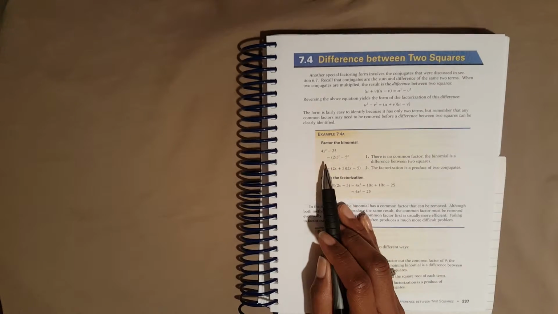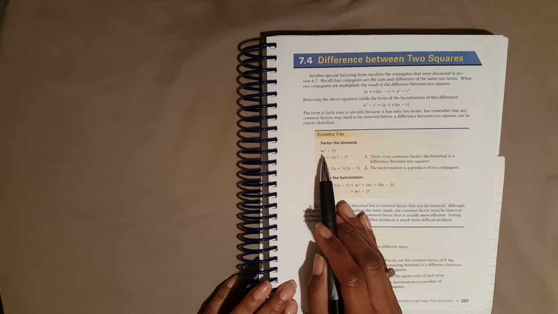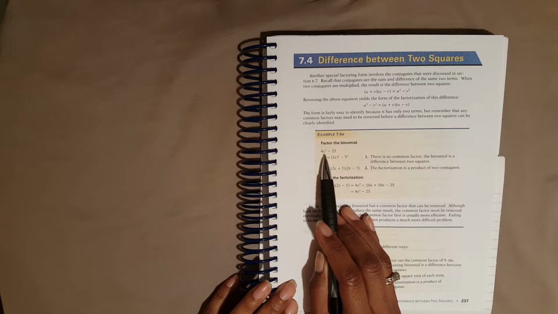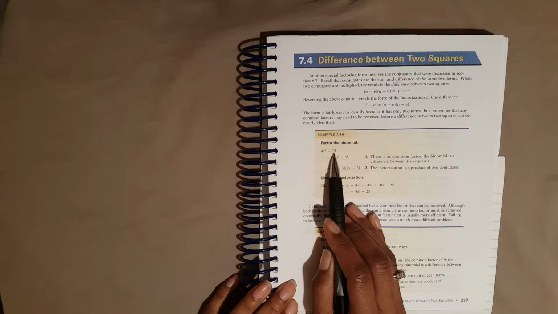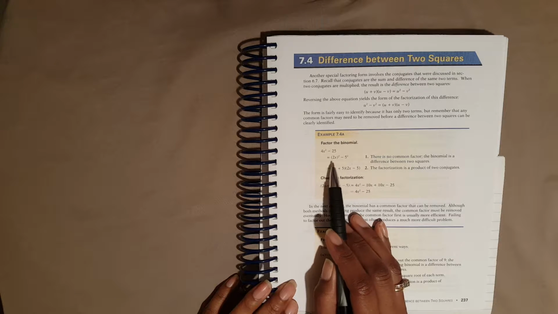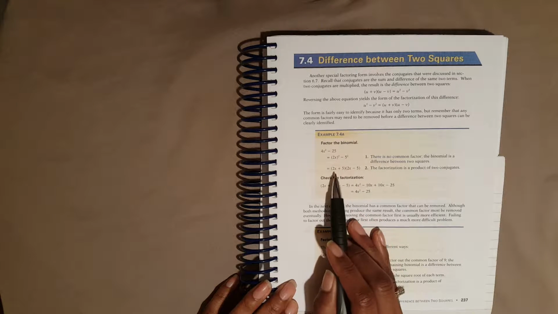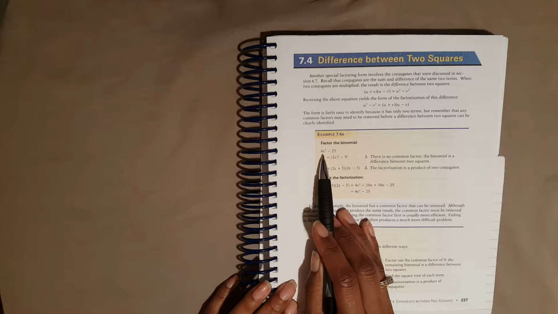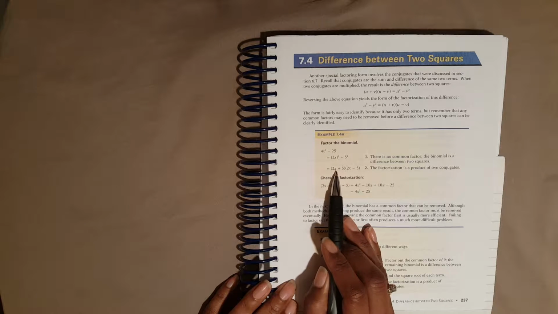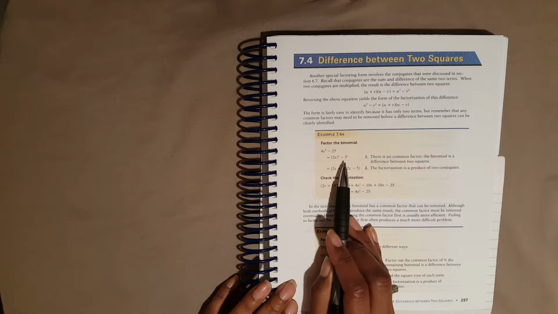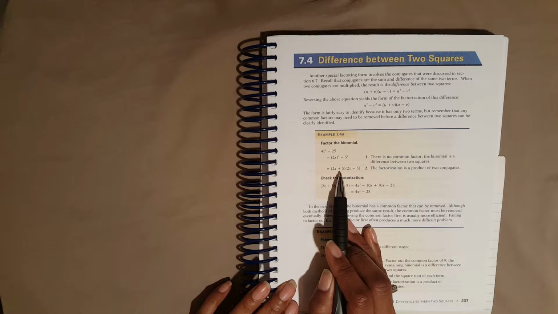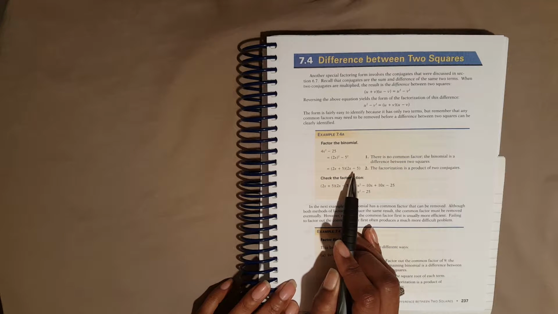So for the first example, 7.4a, notice they've got 4x squared minus 25. The square root of 4x squared is 2x, and the square root of 25 is 5. So this step is just showing us what the square roots are. Here's where they're placing it into the answer. They're taking the square root of 4x squared, which is 2x, and the square root of 25, which is 5. So our answer is 2x plus 5 times 2x minus 5.